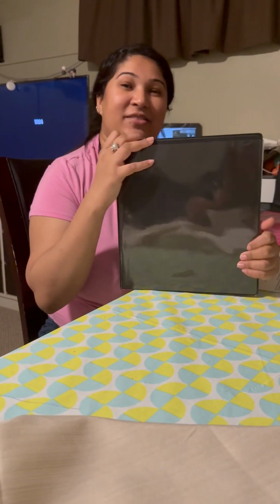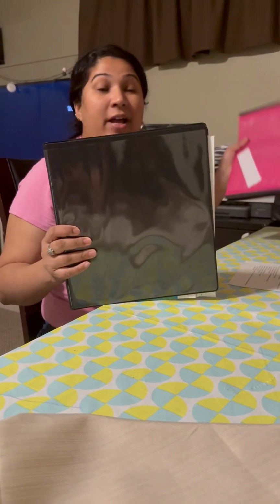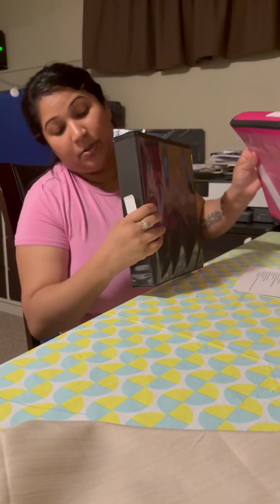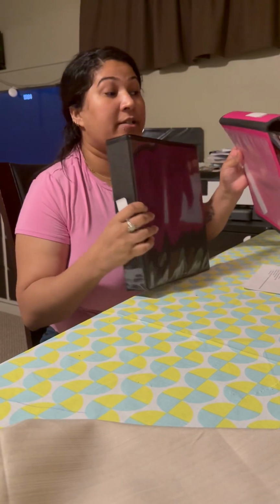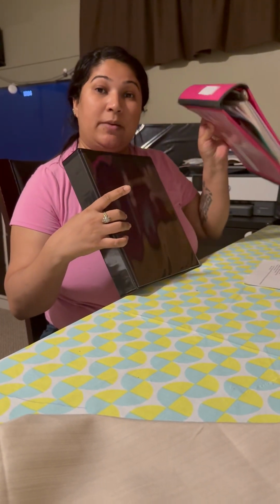Hello everyone. For assignment number 4, I've prepped 2 binders. Binder number 1 and binder number 2. This one will be for 2100 practicum and this one will be for 2190 practicum.